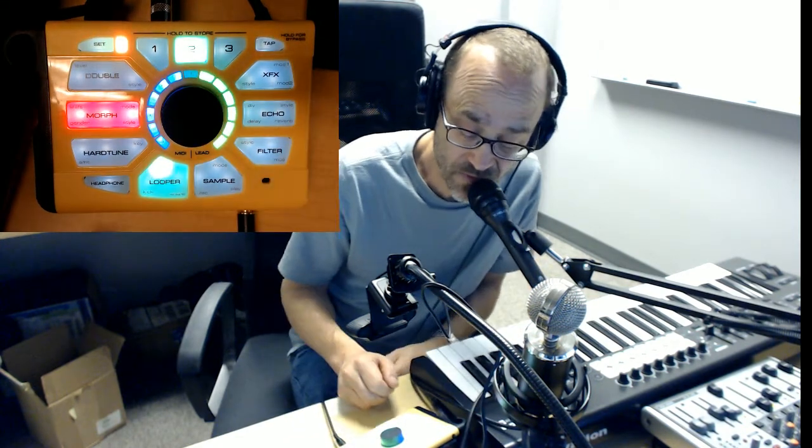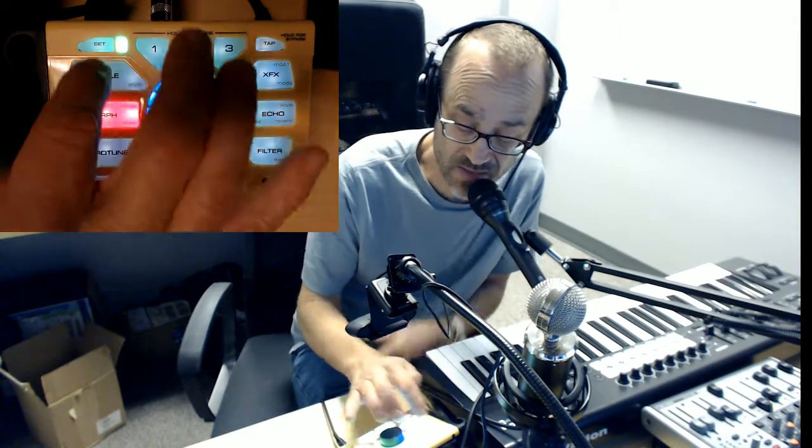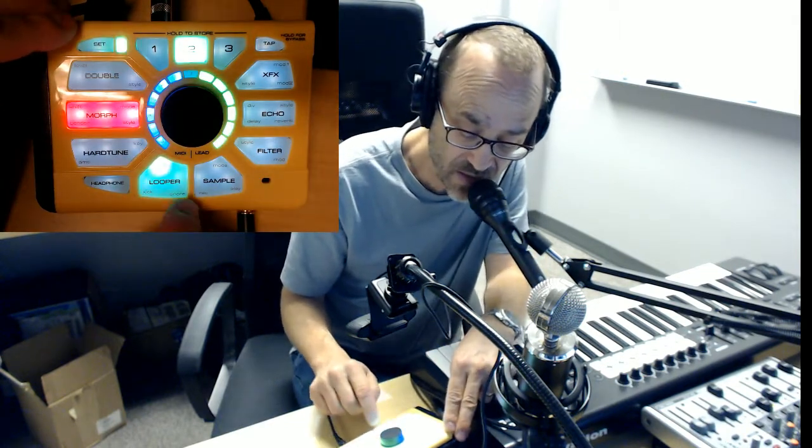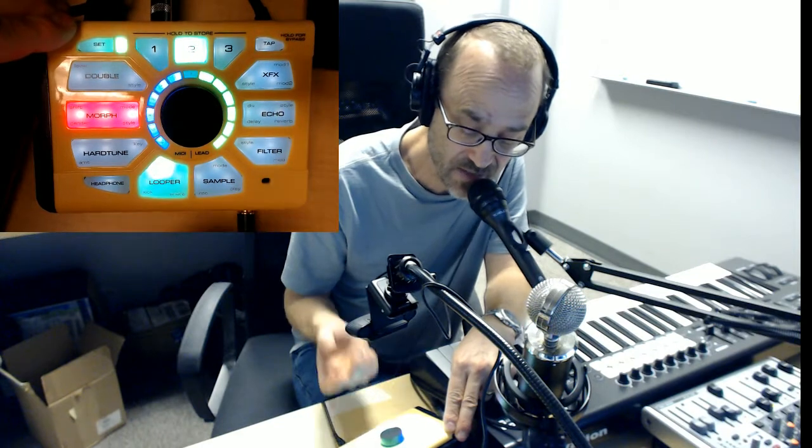Okay, so you're able to delete individual parts of the drums by holding the set button while pressing kick, snare, or hi-hat. And then I can overdub those parameters again.